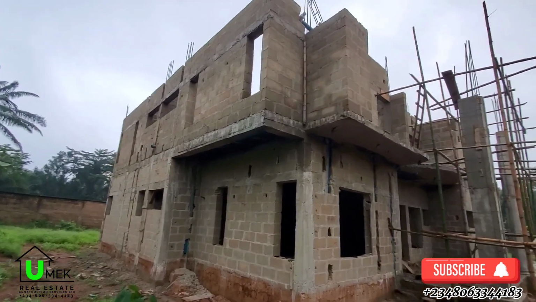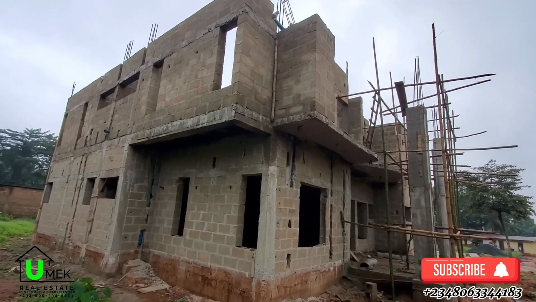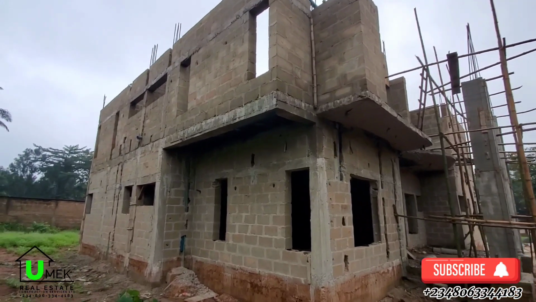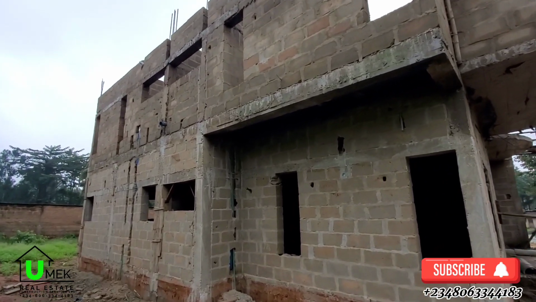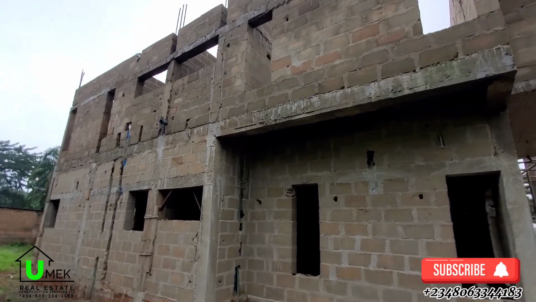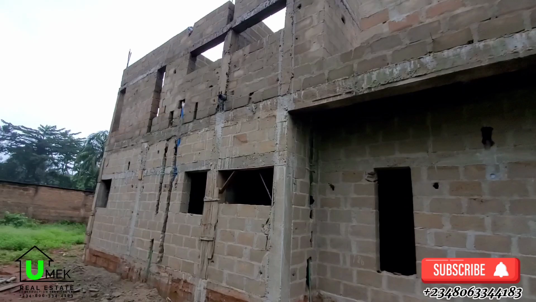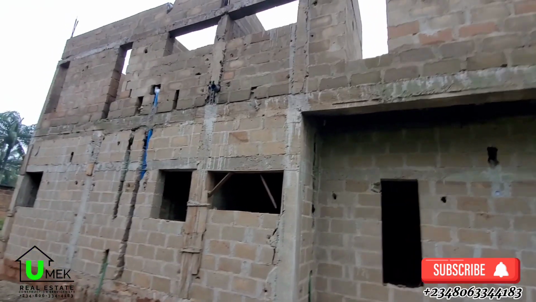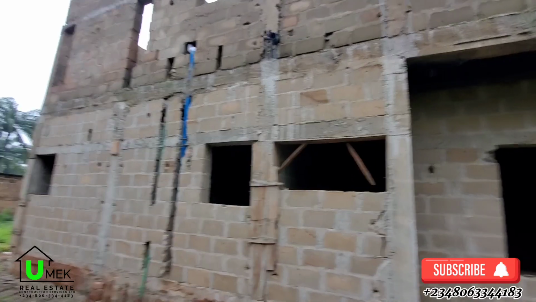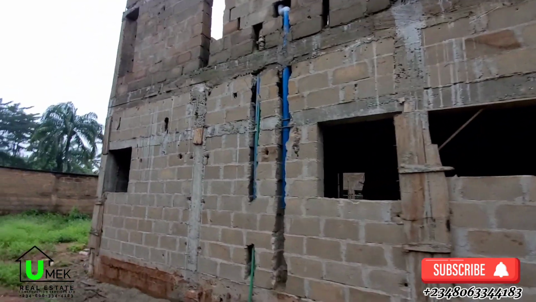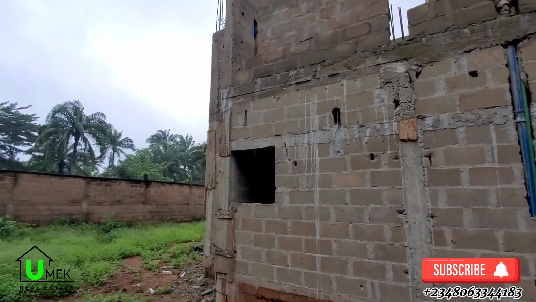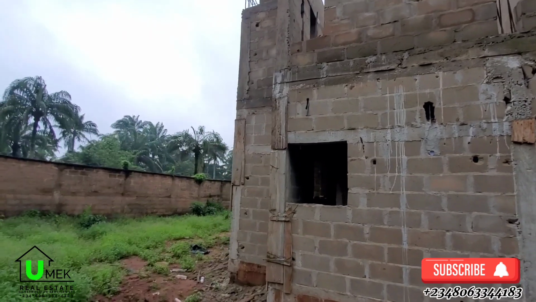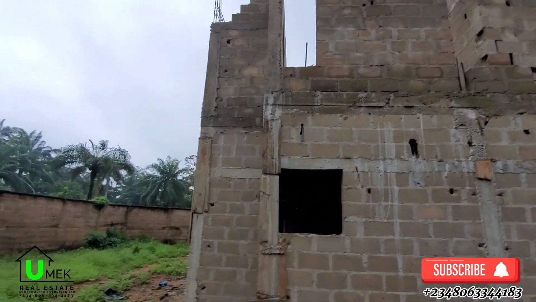So, as at here, some part of this building, like this left hand side, the back of this building, has gotten to the parapet level. The only thing remaining are the areas that have beams, which the carpenters and iron workers are already working on, to fix the beams so that we can put the leveling blocks in readiness for the parapet.